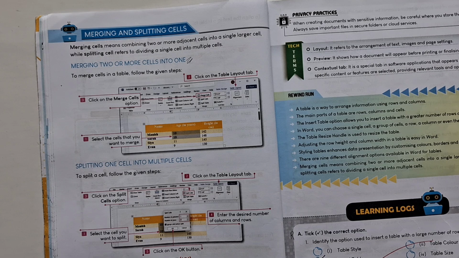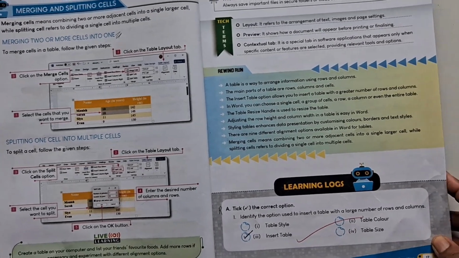Next is a Live Learning from the textbook given here. Create a table on your computer and list your friends' favorite foods. Add more rows if necessary and experiment with the different alignment options. Okay, this one live practicals or live learnings.